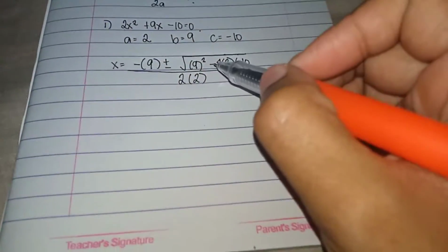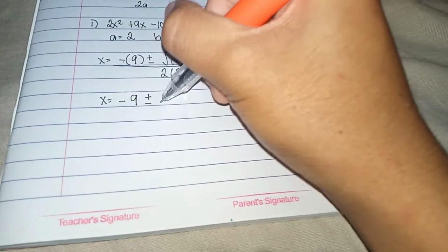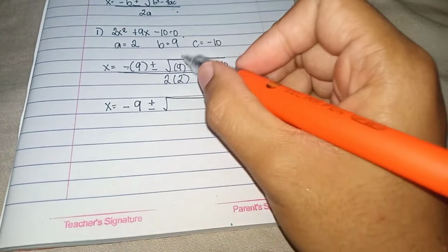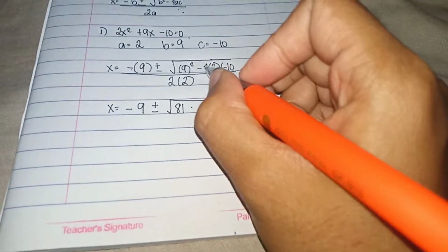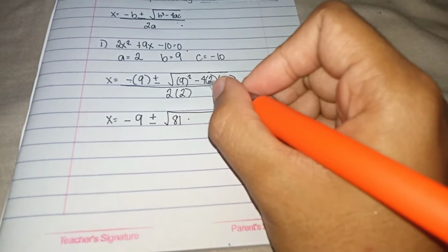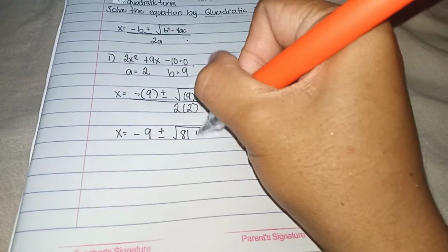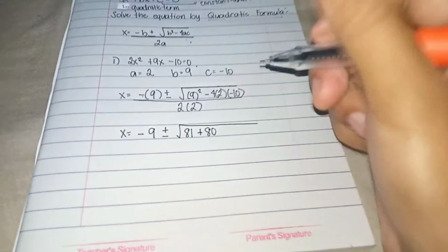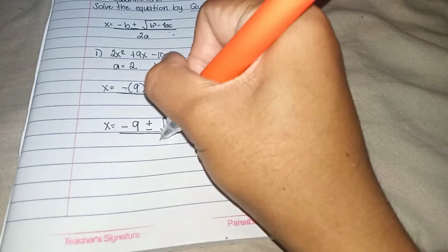Next step is to simplify this equation. So, x equals negative times positive 9 is negative 9. Next, plus or minus square root of, so 9 times 9 is 81. Next, negative 4 times 2 is negative 8. Negative 8 times negative 10 is positive 80. Over 2 times 2 is 4.